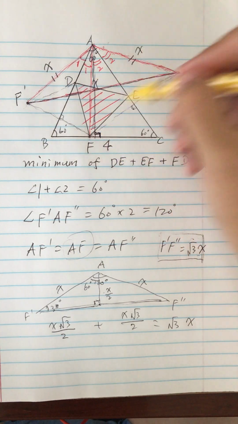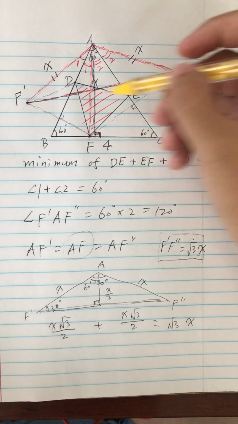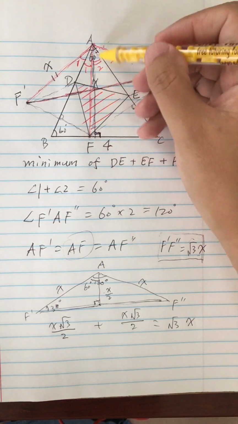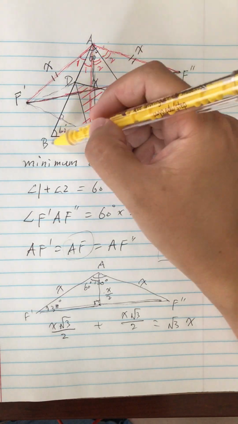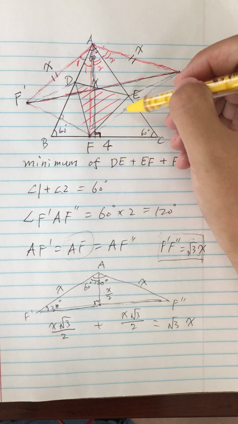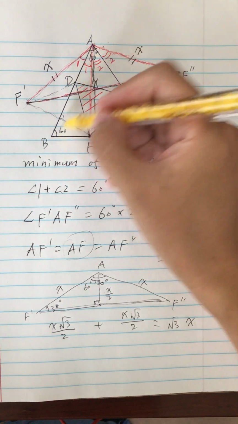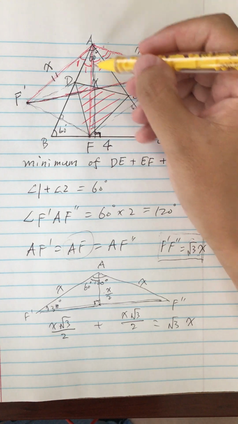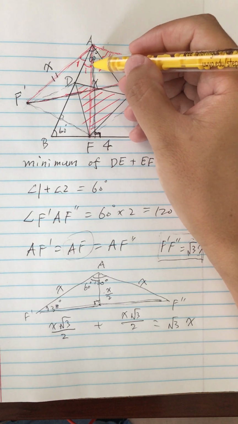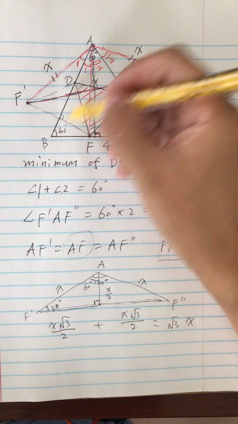It's 90 degrees. Don't forget this equilateral triangle has a side length of 4, so AB is 4, AC is 4. And this is going to be 30 degrees, because this is 60 degrees.